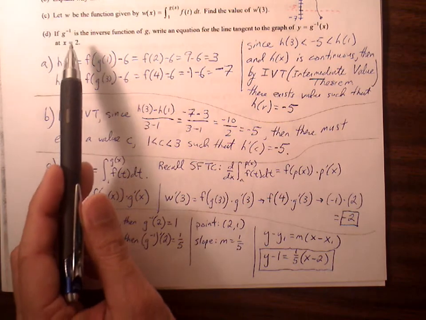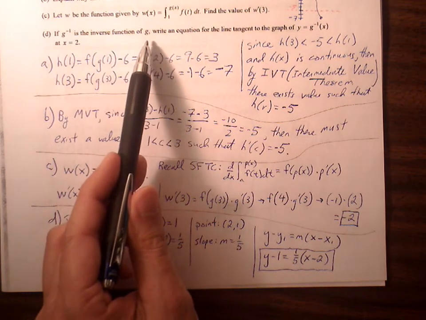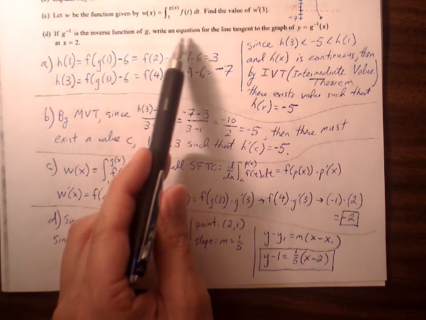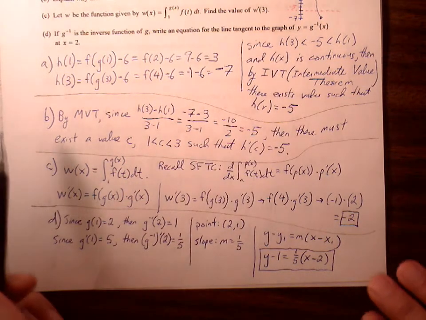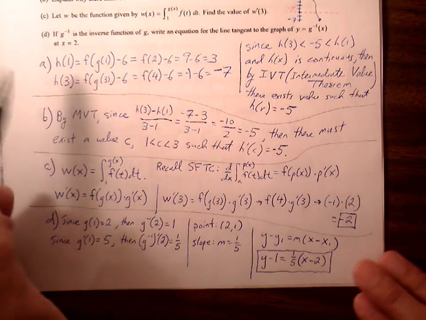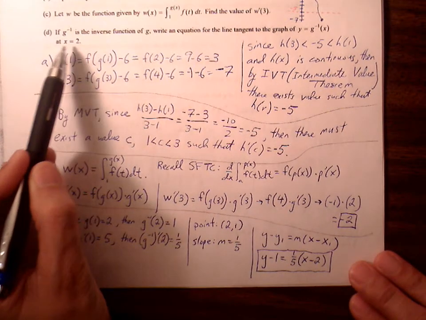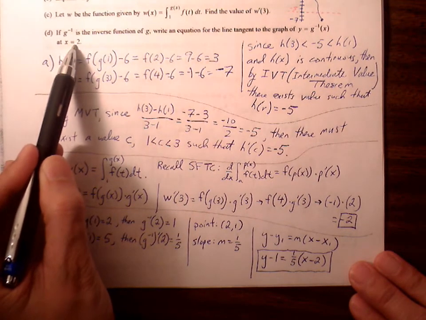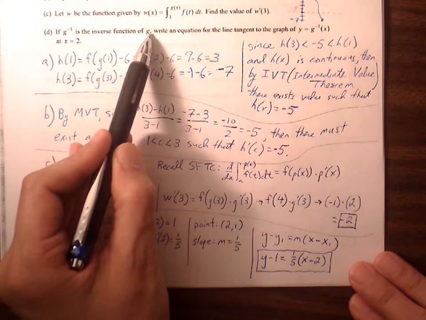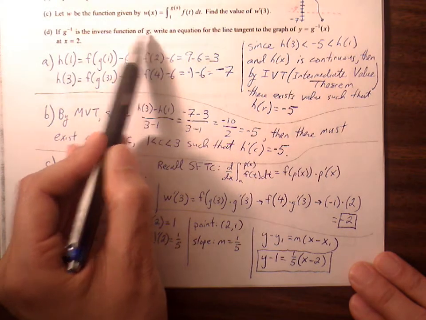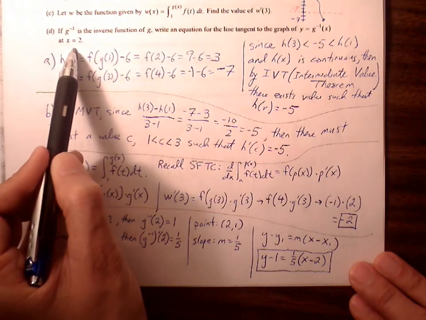We have g inverse, which is the inverse of g. Write an equation for the line tangent to the graph of y equals inverse of g at x equals 2. So we're dealing with x equals 2 for our inverse function. This x equals 2 is for this inverse function, which means that for the original g function, the 2 must be the y value.